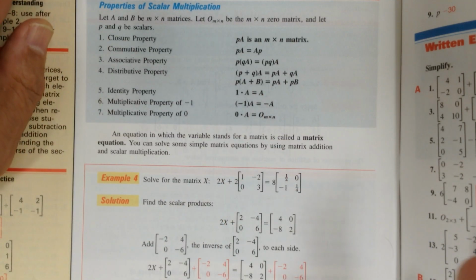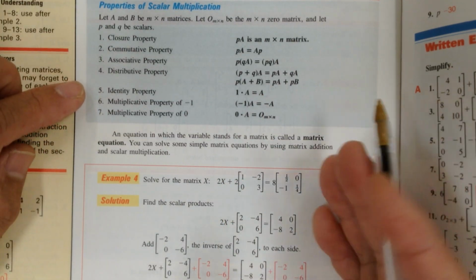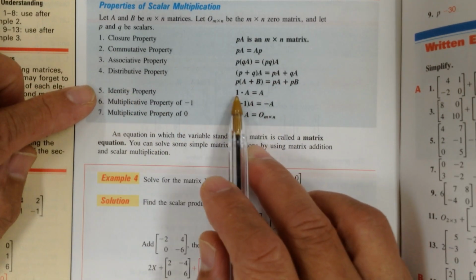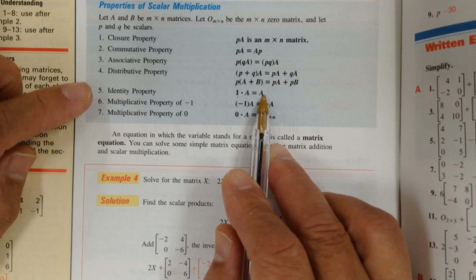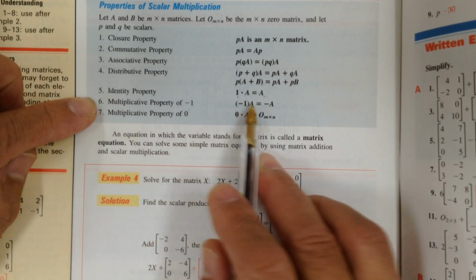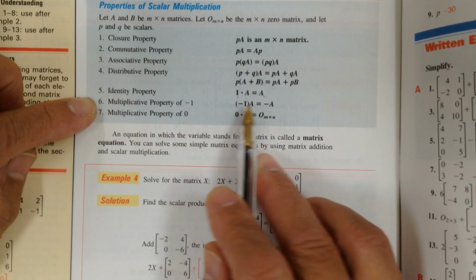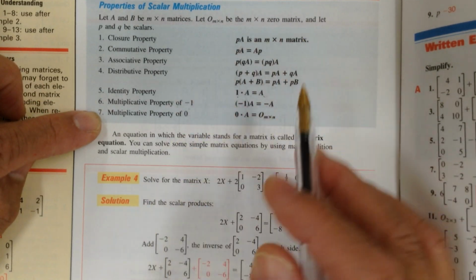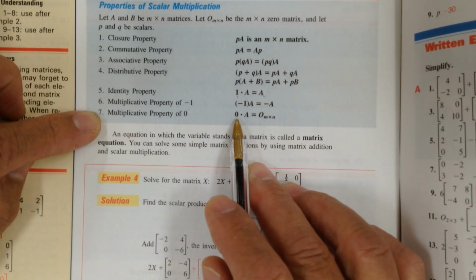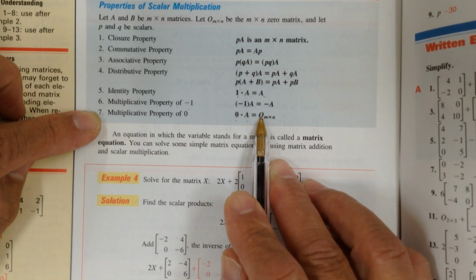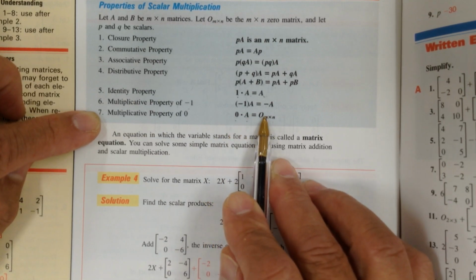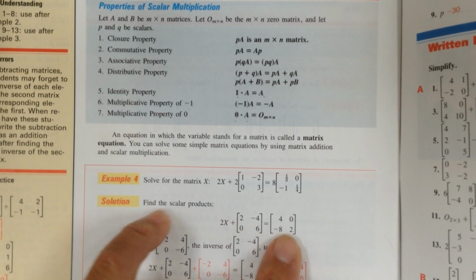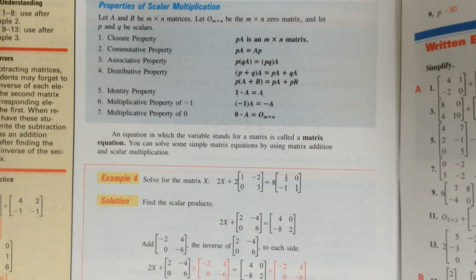Whereas for the additive identity, you have to add 0. So when you have something, you add 0, you stay the same. But for multiplication, you have to multiply by 1 to stay the same. And when you multiply by negative 1, negative 1 times A gives you negative A. Okay? Again, most of this is just common sense, just like regular math, right? And over here, 0 times A will give you the 0 matrix, right? 0 times A gives you 0, right? Okay. So now you can use this to solve matrix equations.